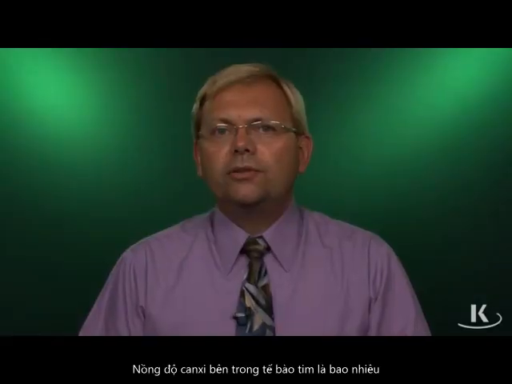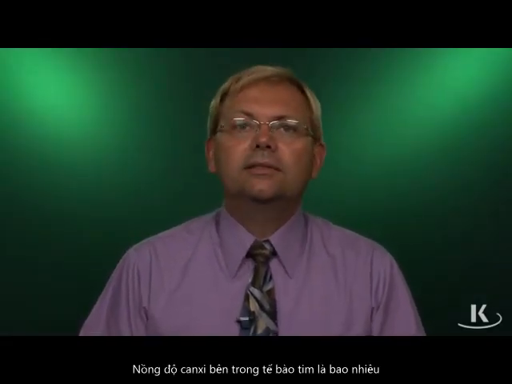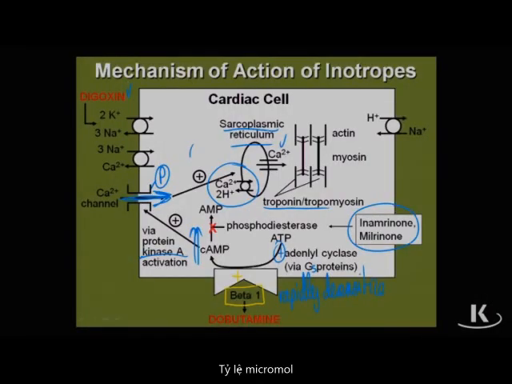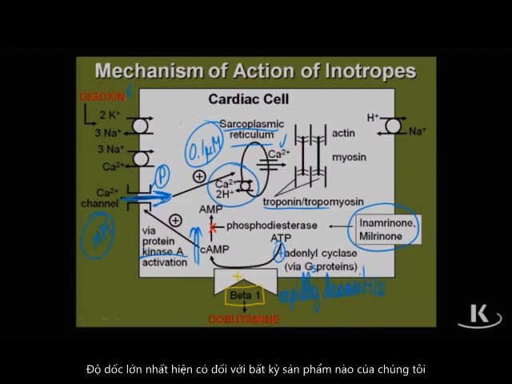What should be the concentration of calcium inside a cardiac cell? You remember that it's in the fraction of micromoles, such as 0.1 micromolar. And you contrast this to outside a cell, where it's going to be in the millimolar range. You now have literally a 10,000-fold ratio between extracellular and intracellular calcium, the largest gradient that exists for any of our ions. As I'm looking at this then, it's always going to be tough to push calcium outside of a cell.